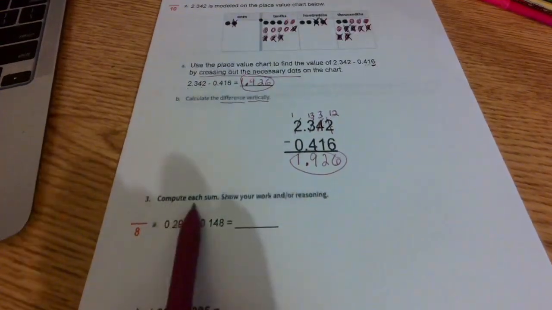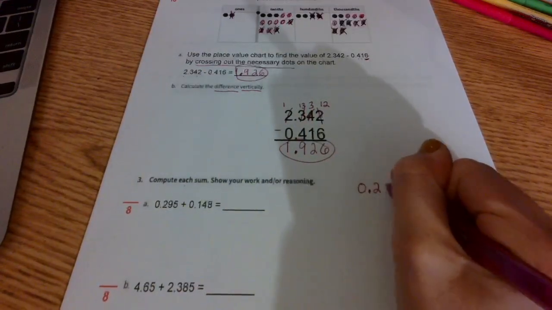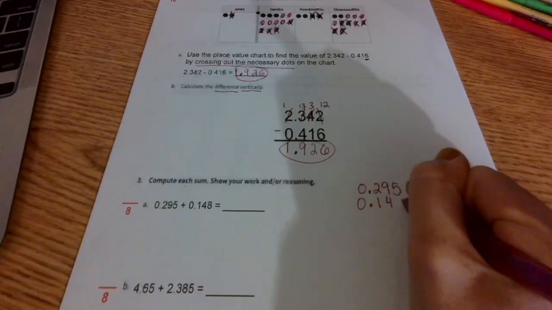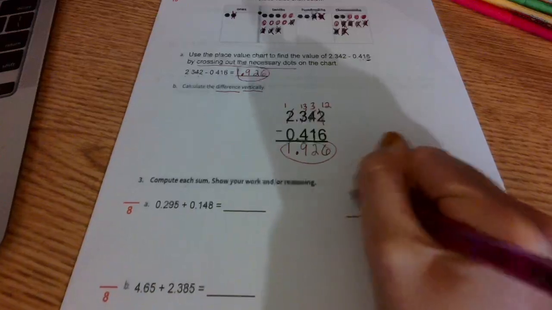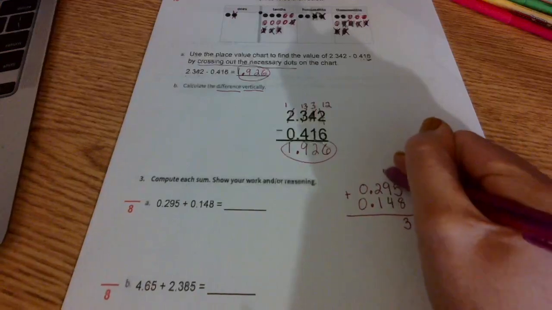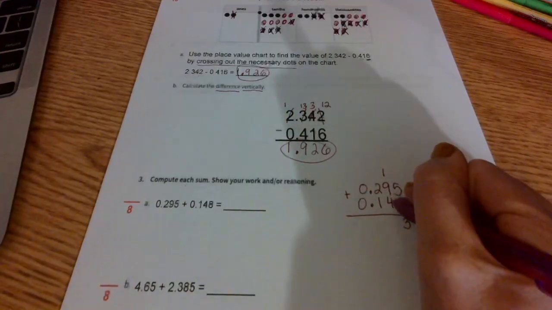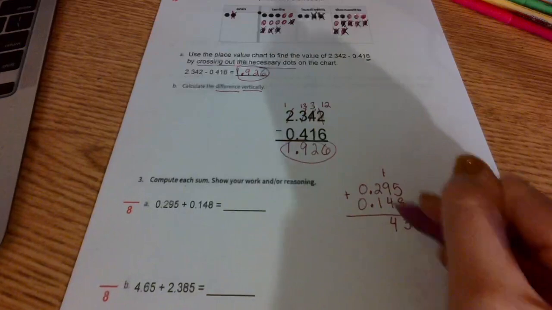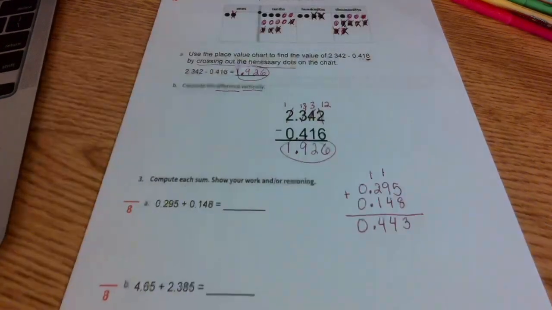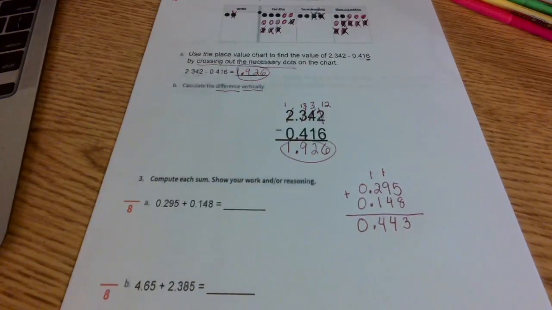Okay, compute each sum. Show your reasoning or show your work. There's lots of different ways you could do this, but the simplest way would just be to stack them. And in addition, we do have to make sure that we line up those decimal points. 5 plus 8 is 13. Regroup my 1. 9 plus 4 is also 13, plus 1 more is 14. 2 plus 1 is 4. Bring down my decimal point, and I get 443 thousandths.